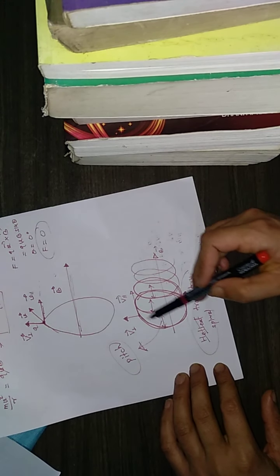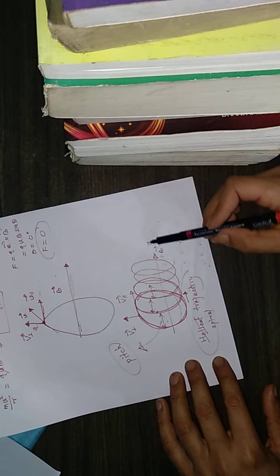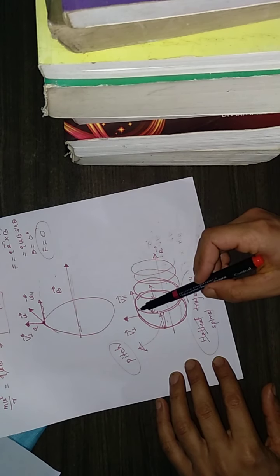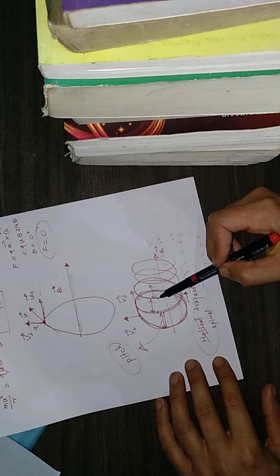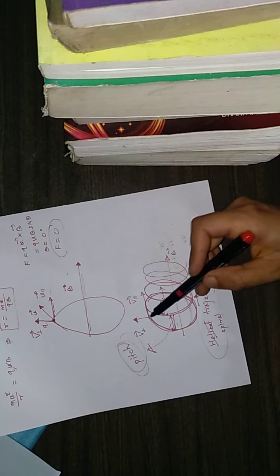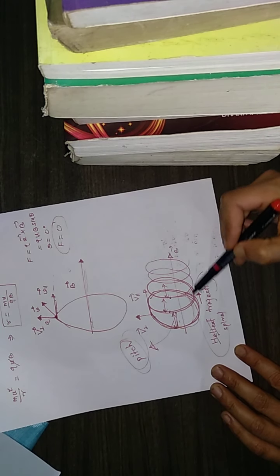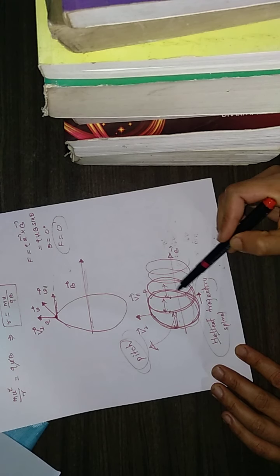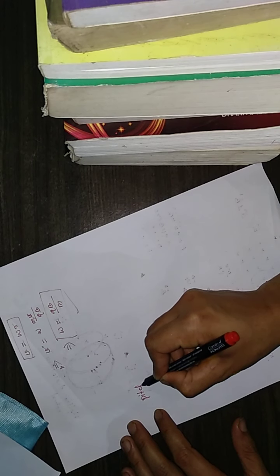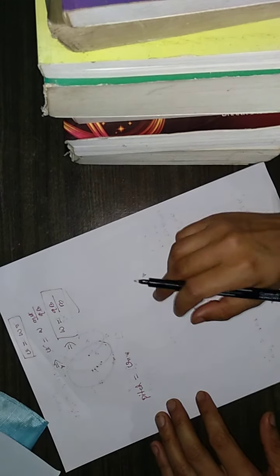While spiraling, it has two kinds of motion, one circular and one linear. So for one complete circular motion, there will be some linear motion also. It was here, then it will reach here, then here, because it also has a parallel velocity. That distance is known as pitch, and pitch will be equal to the parallel velocity, because it is moving along the x direction, times the time period of one complete revolution.